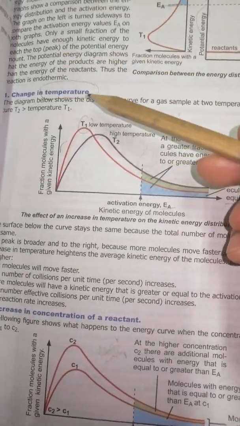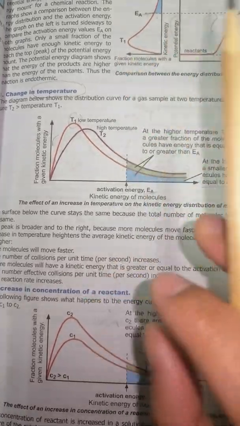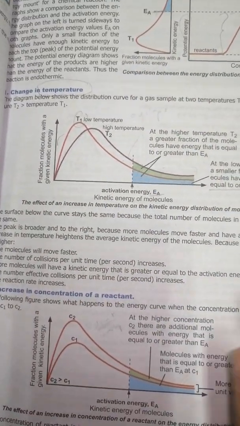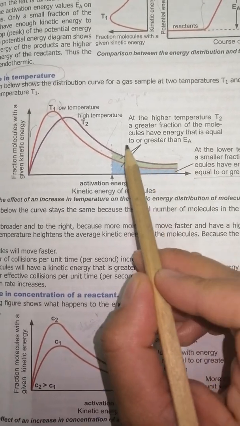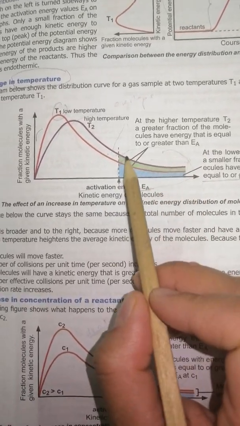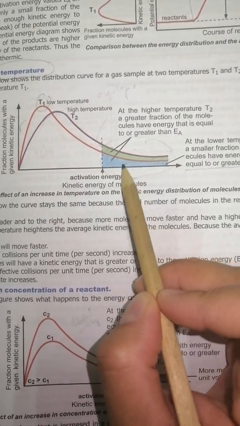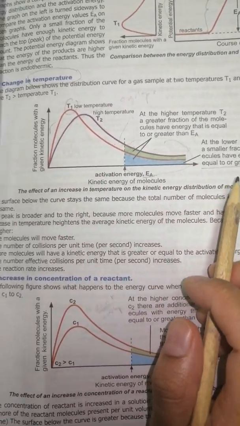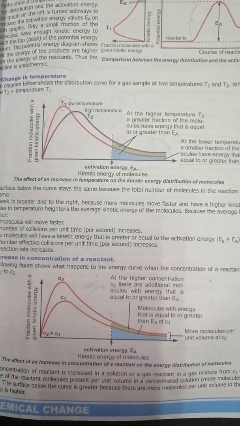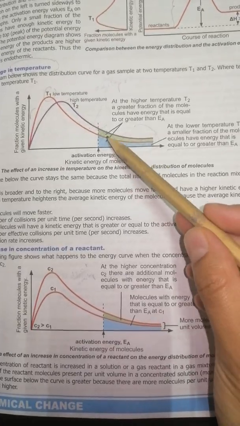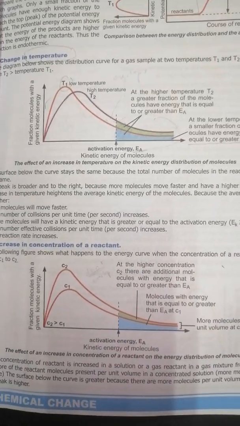So if you increase the temperature of a reaction, all of the molecules or reactants in that reaction will have higher kinetic energy, but the ones that will take part in the reaction will be more, and you will get a graph which is higher than the original graph. So the area under the graph will be more. Okay, so that is how temperature affects the Maxwell-Boltzmann distribution curve. It basically gives you a greater area under the graph where molecules will take part in the reaction.